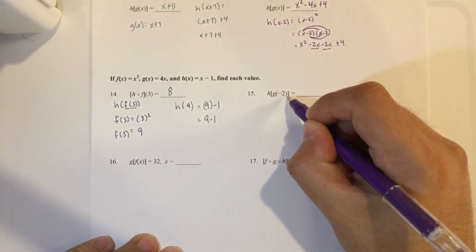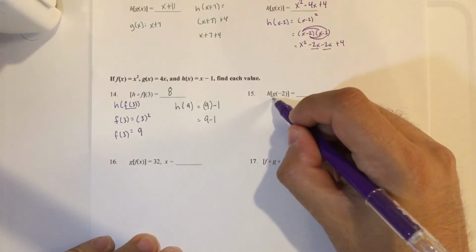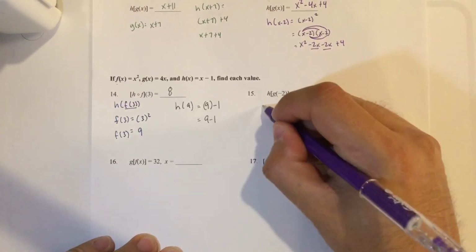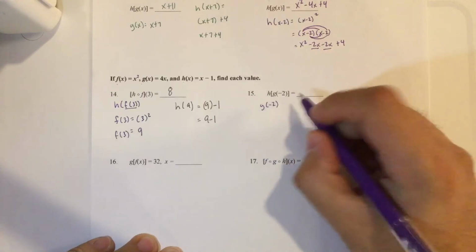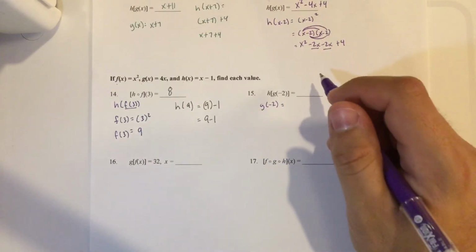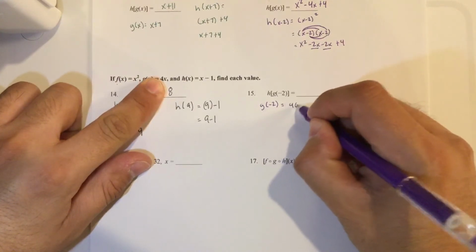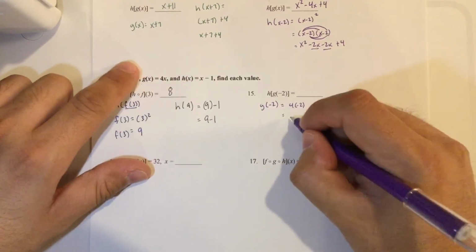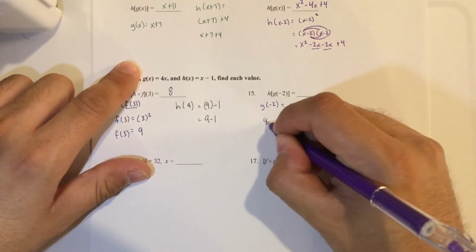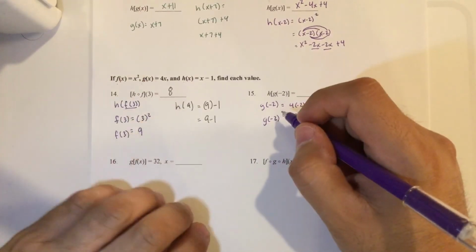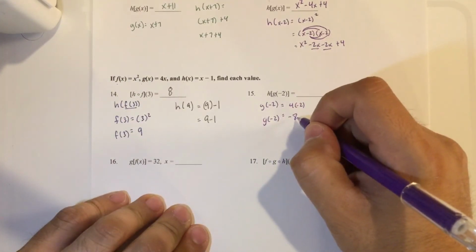So h of g of negative 2. We're going to start with the inside, g of negative 2, because there's that number. So g of negative 2, g is 4 times negative 2, which is negative 8. So now we know that g of negative 2 equals negative 8.